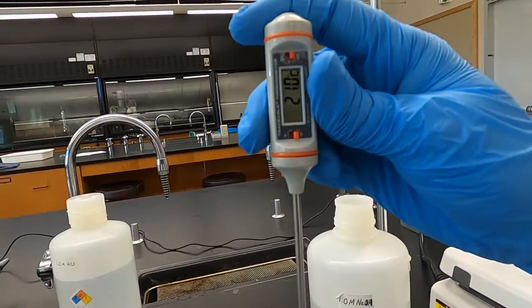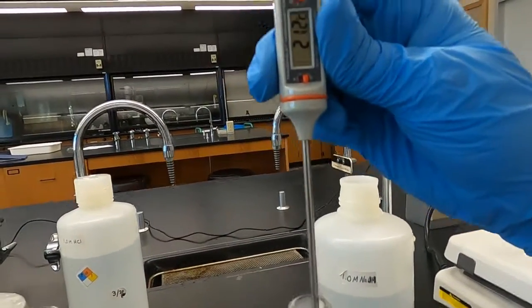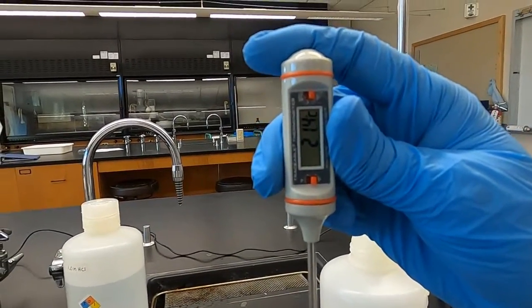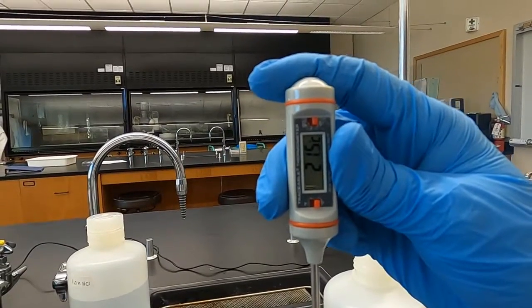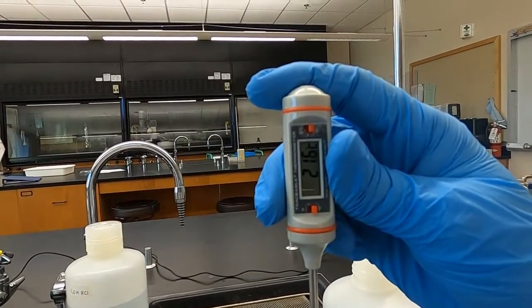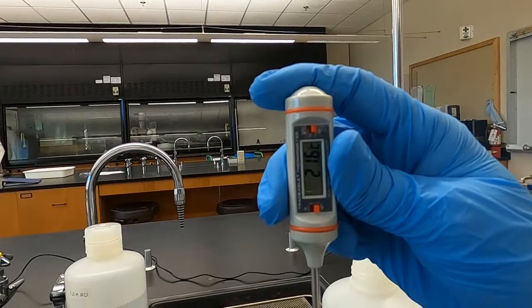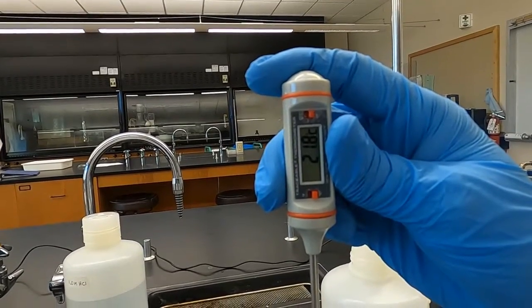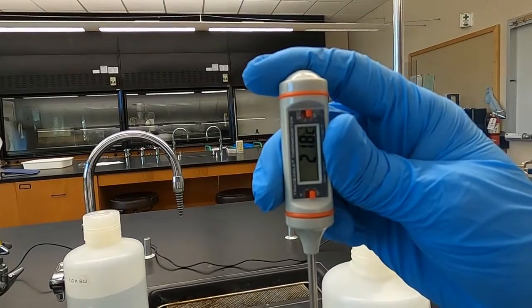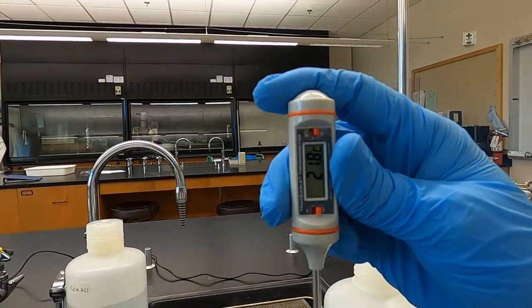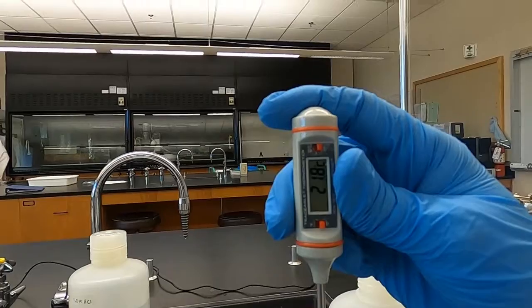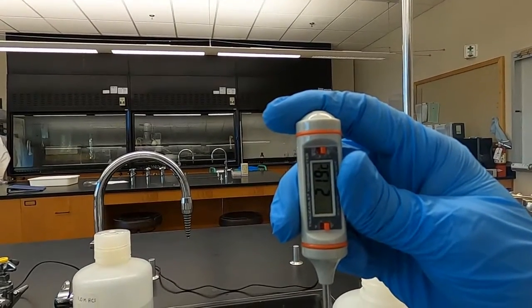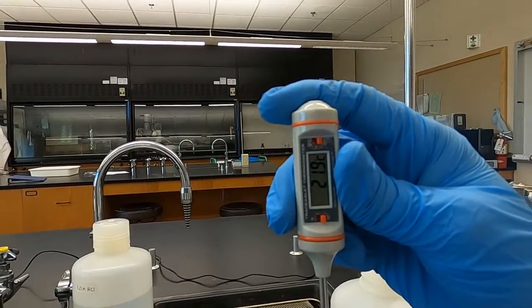And it's in the sodium hydroxide now. 21.8 degrees Celsius. Give it another 10 seconds, and 21.9.